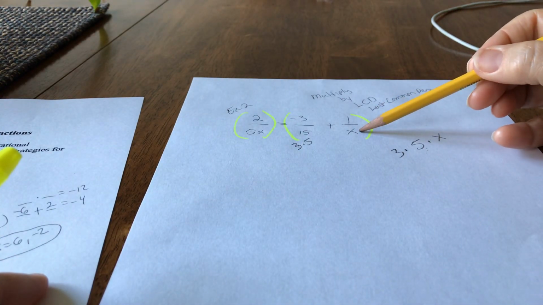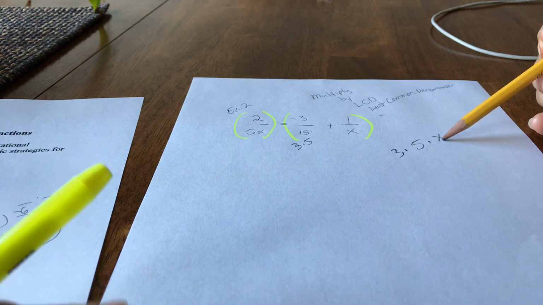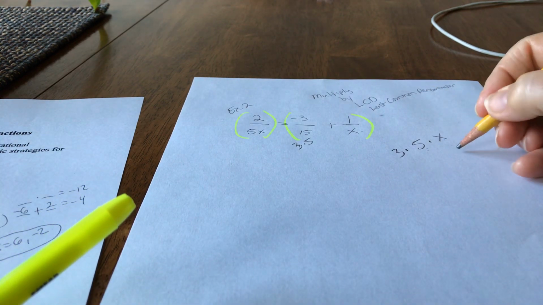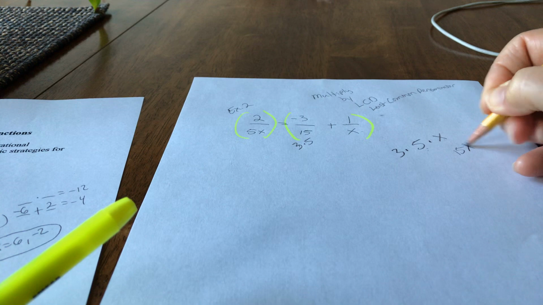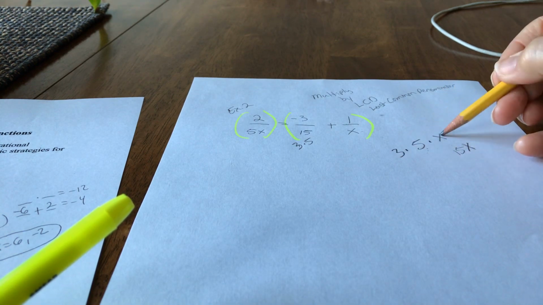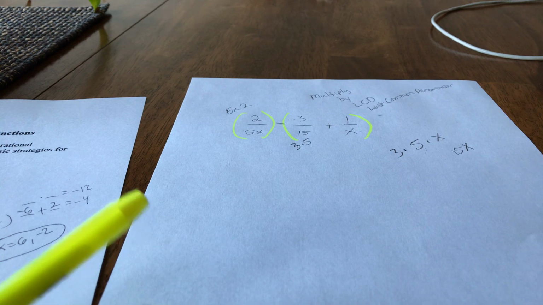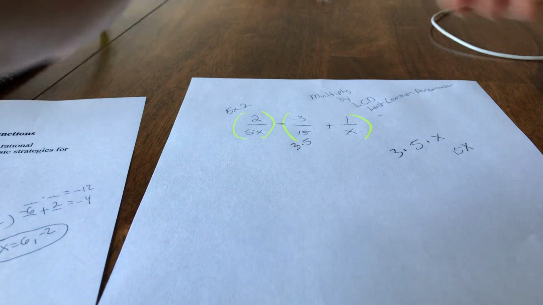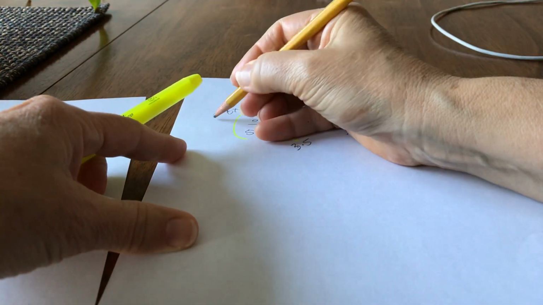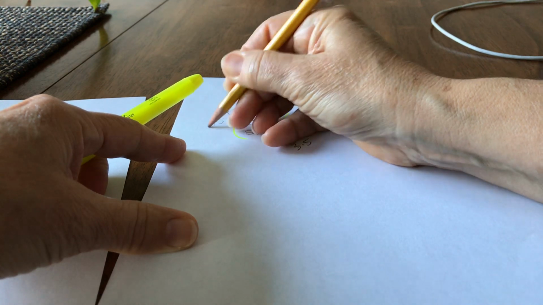And then this has an x in the denominator, which I already have. So I'm going to say that my least common denominator is 15x. That's me taking all of these separate parts and multiplying it together. Okay, so if I multiply this side by 15x, I'll say over 1.